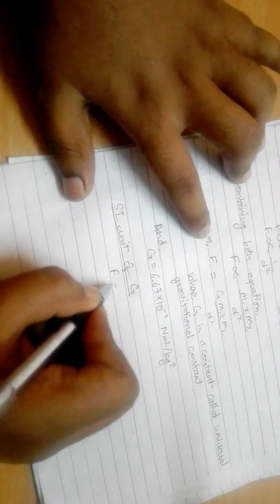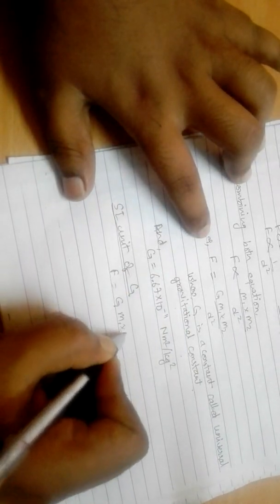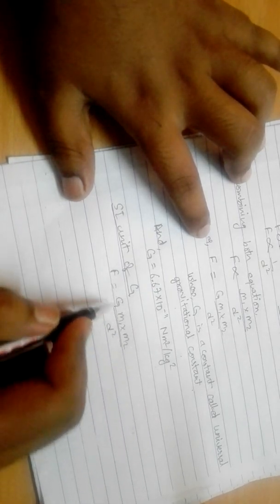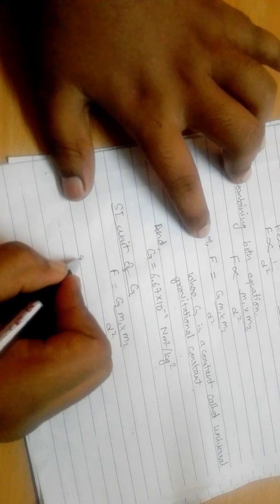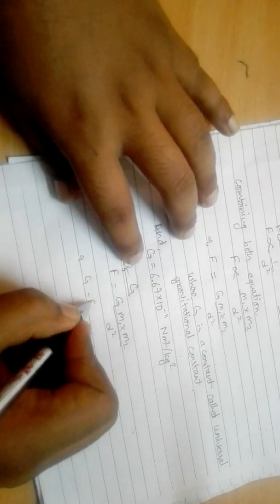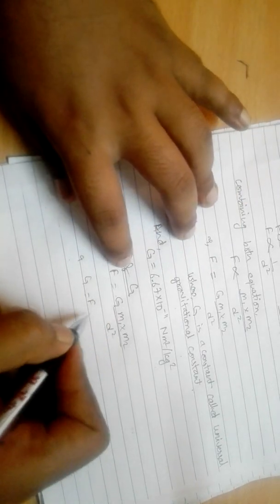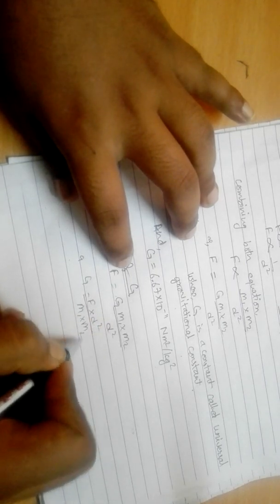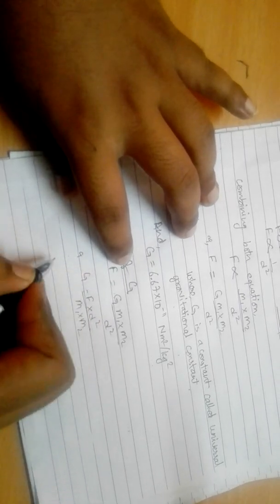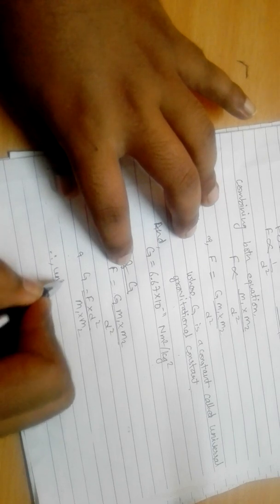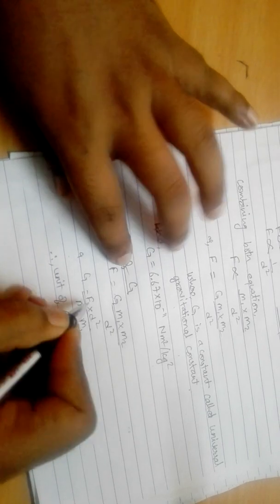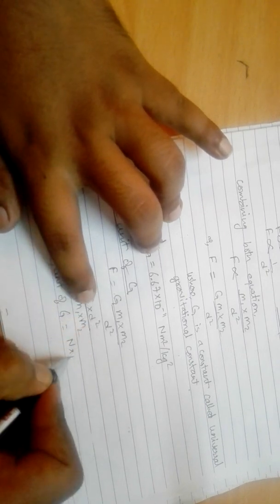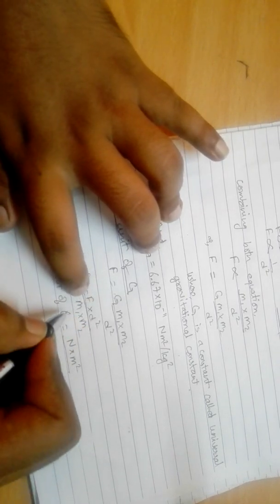We start from F equals G m1 into m2 by d square. Since we need to find the SI unit of G, I isolate it. For that, I cross multiply all other terms, so d square comes to the numerator, and m1 and m2 come to the denominator. Once G is isolated, the unit of G equals: what is the unit of force? Newton. Unit of d square? Meter square.